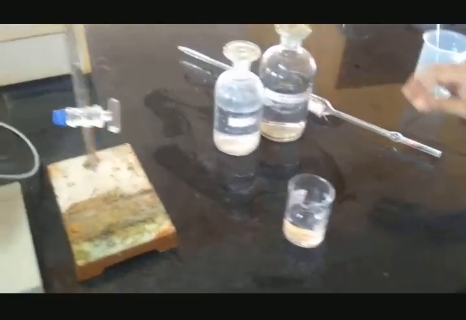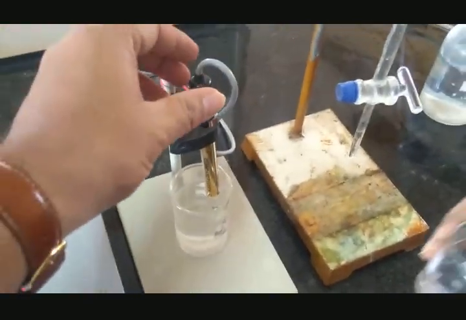So once you transfer, this is the conductivity cell.